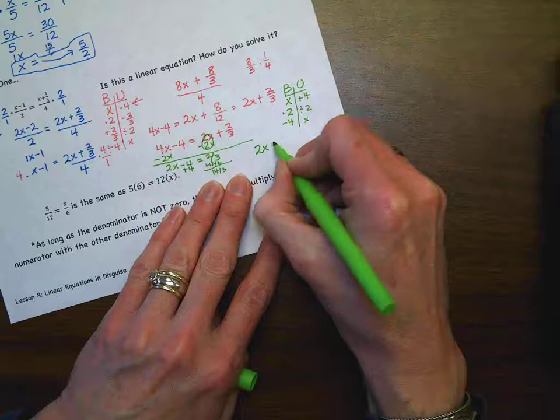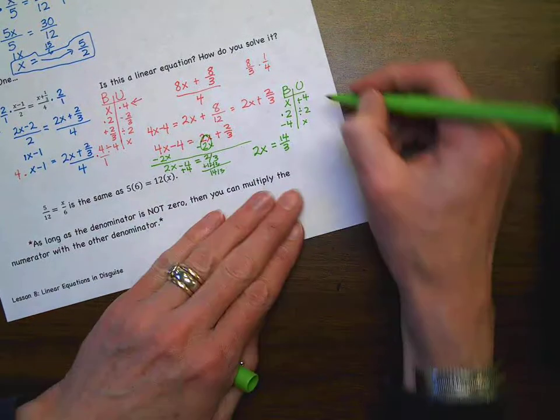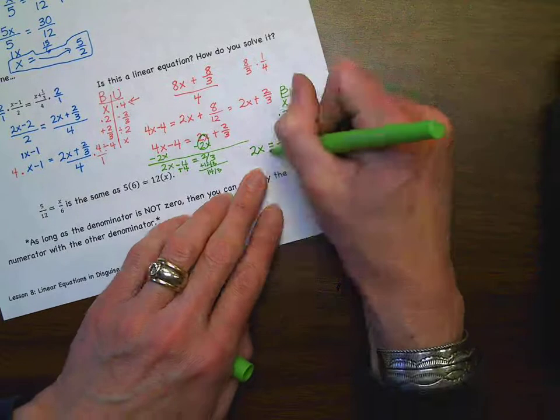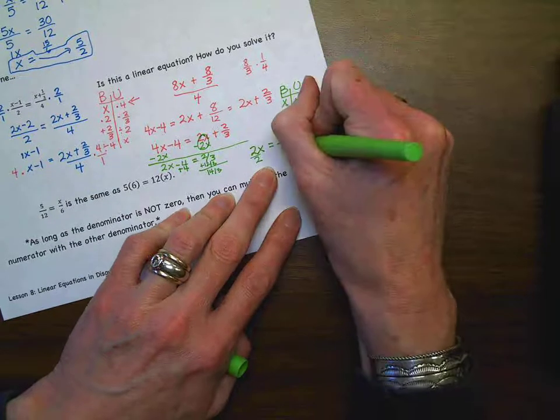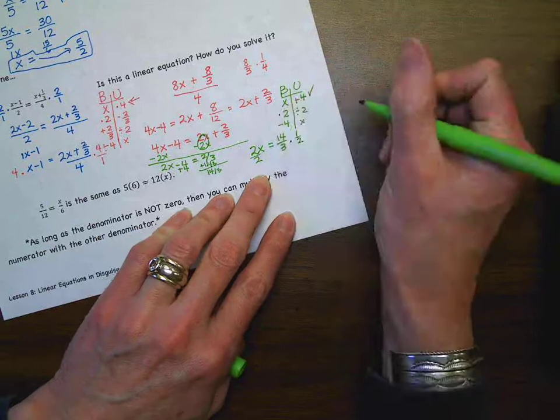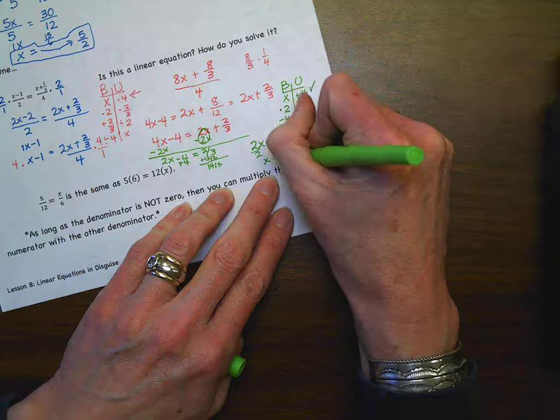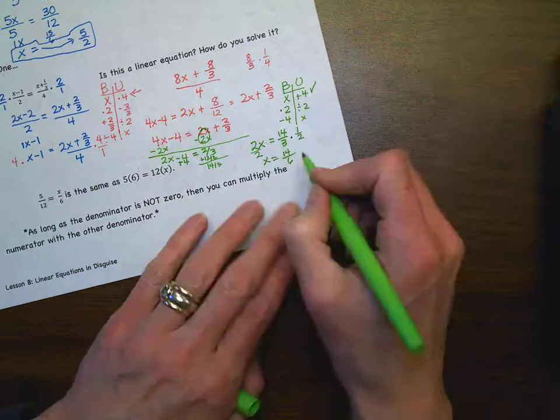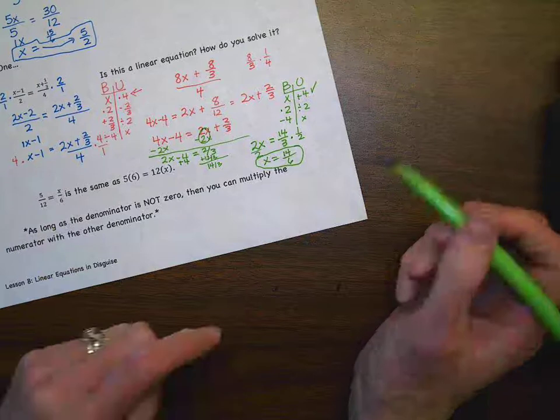So now my equation says 2x equals 14/3. Okay, so now it says that I'm supposed to divide both of them by 2. So divide this by 2, and dividing by 2 is the same as multiplying by 1/2. So now I have x equals 14/6. And so I've now figured out what x equals.